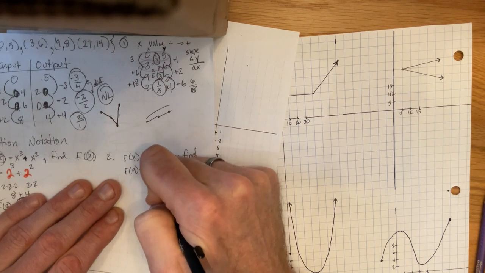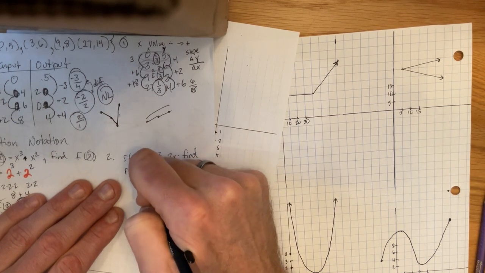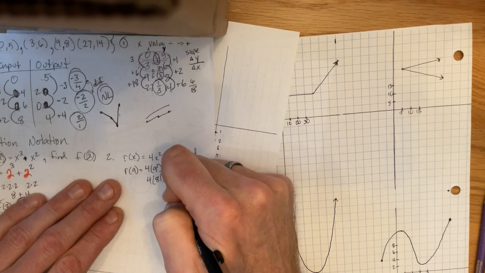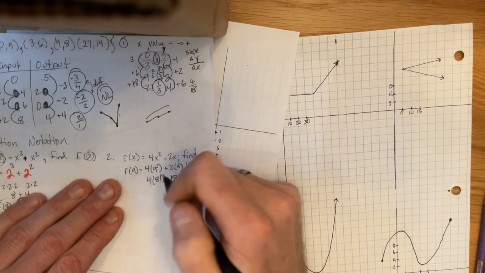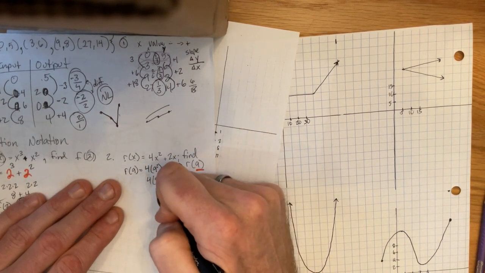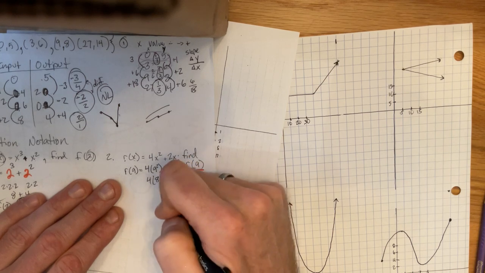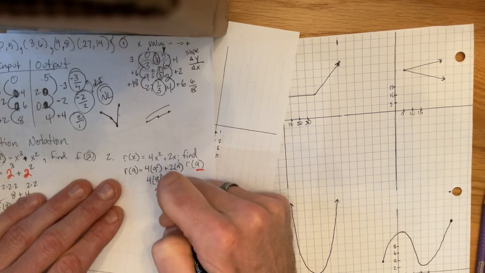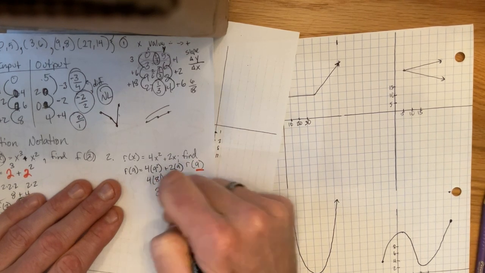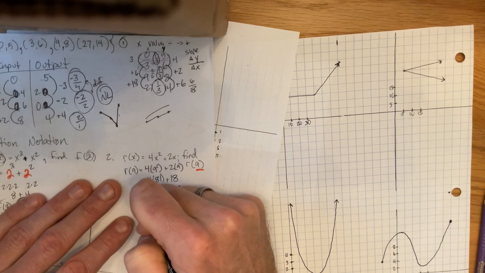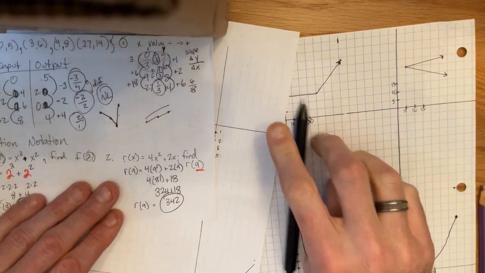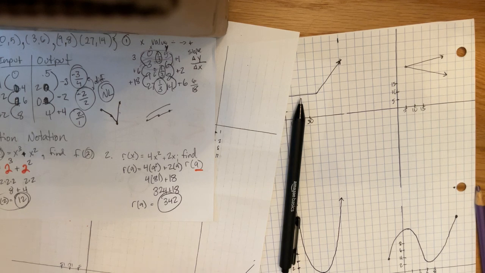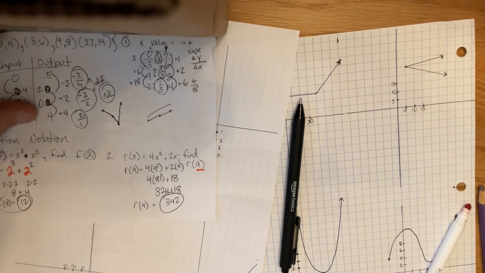So 9 squared is 81. I'm going to multiply that by 4. 2 times 9 is 18. 4 times 81 is 324 plus 18, and that's going to be 342, right? So r of 9 equals 342. All right, so that's how you're going to solve those. And again, I think there's one question on this on the test. Okay.